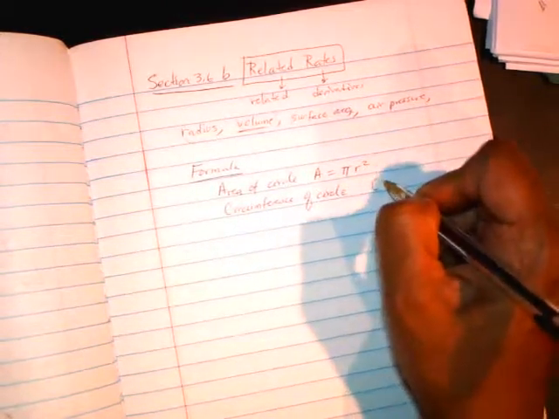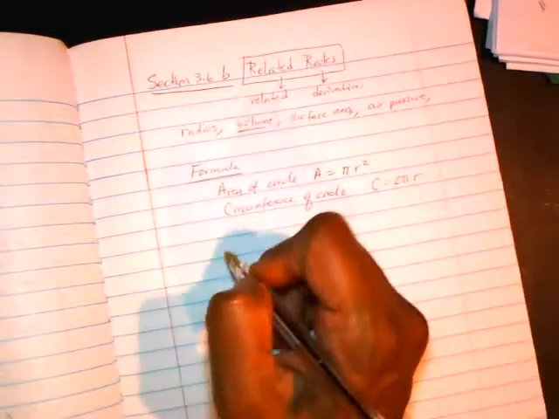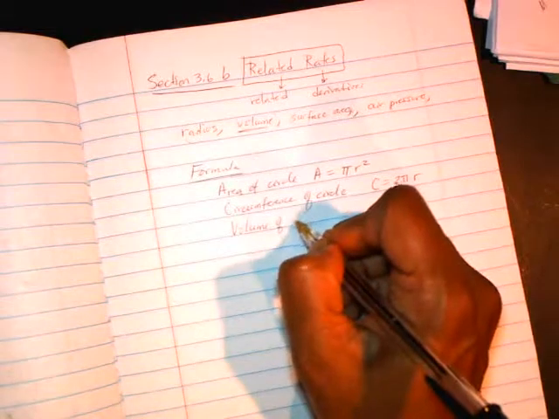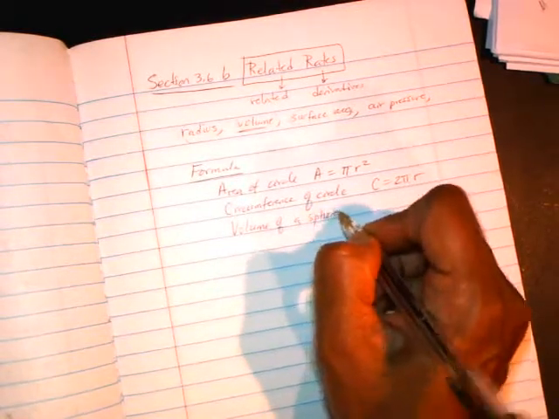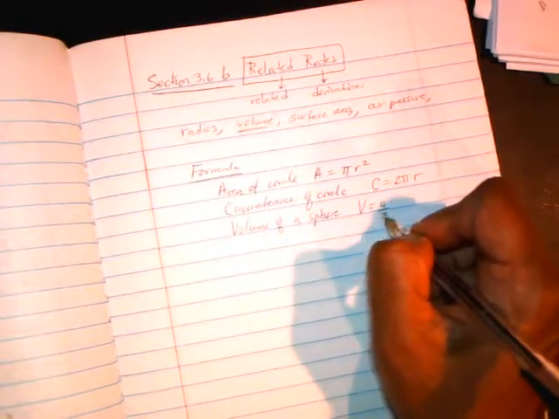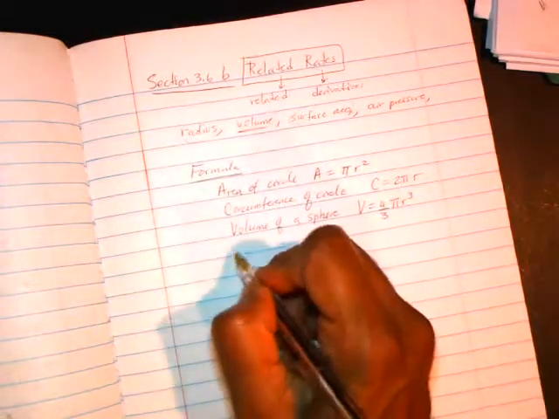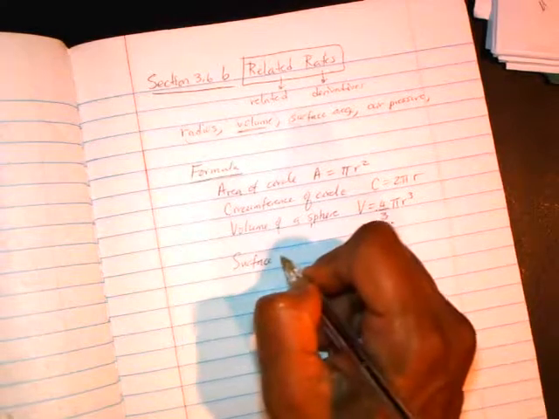That would be C equals 2 pi r. Volume of a sphere, V is 4/3 pi r cubed. R is the radius of the sphere. The surface area of a sphere.